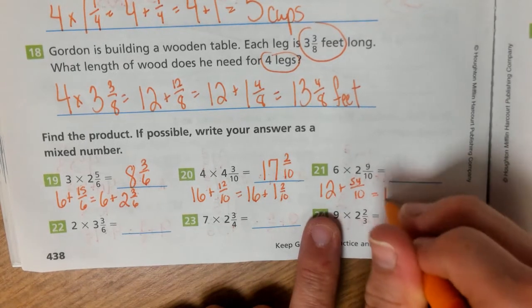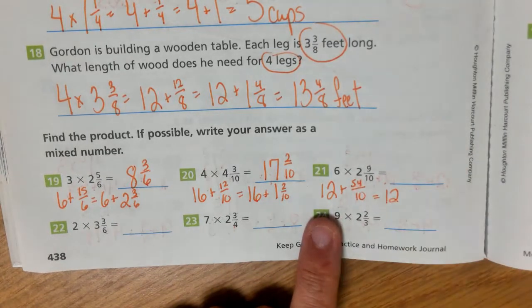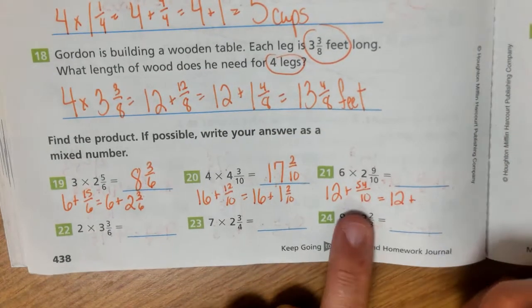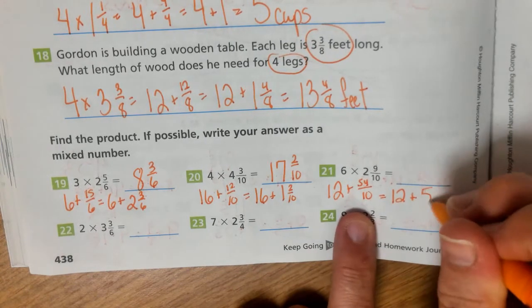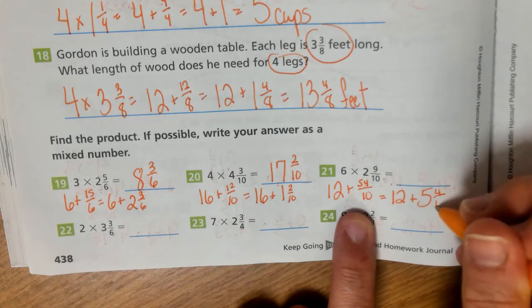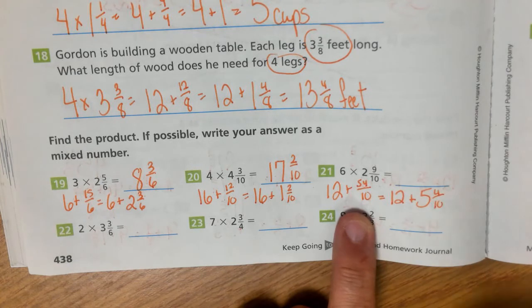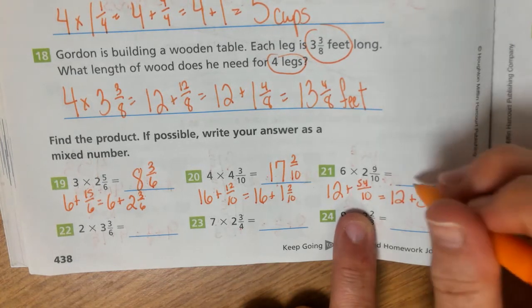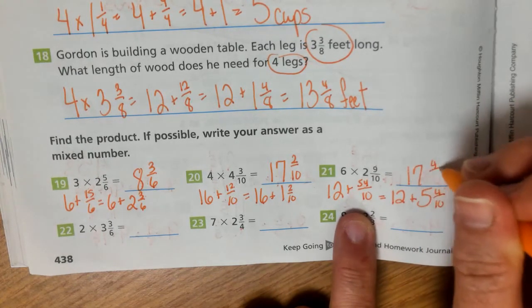So that equals 12. And how many tenths are in 54? There are 5 of them, with 4 left over. So 12 plus 5, 17 4/10.